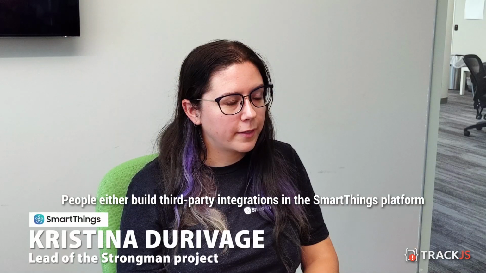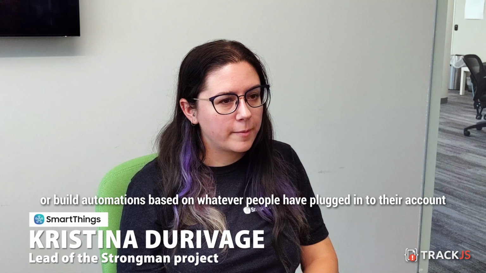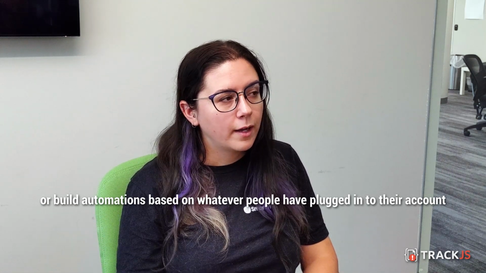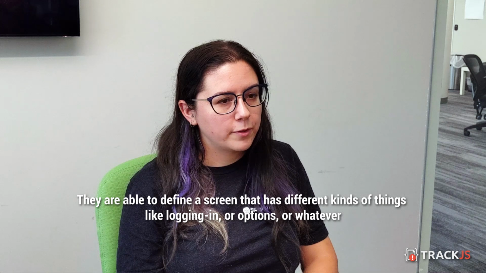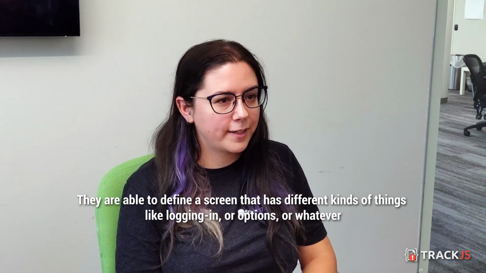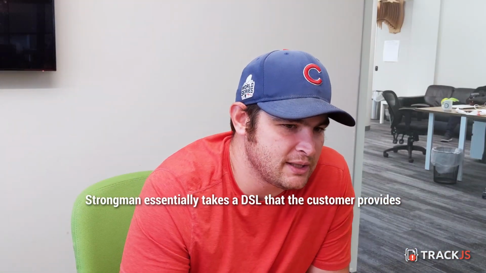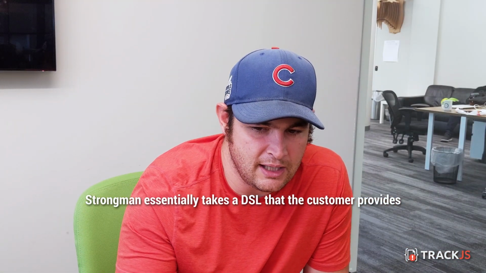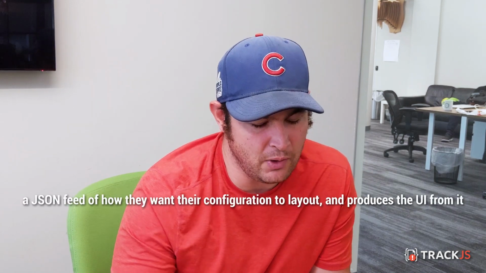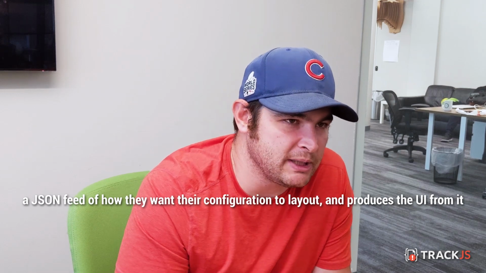People either build third-party integrations with the SmartThings platform, or build automations based on what other people have plugged into their account. They are able to define a screen that can have different kinds of things, like logging in or options. Strongman, essentially, takes a DSL that the customer provides, a JSON feed of how they want their configuration to lay out, and produces a UI from it.